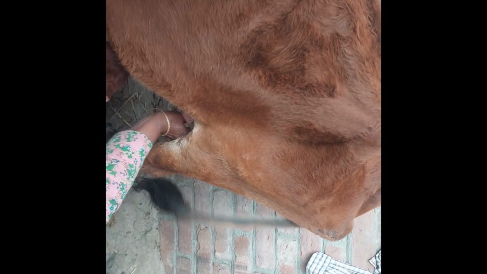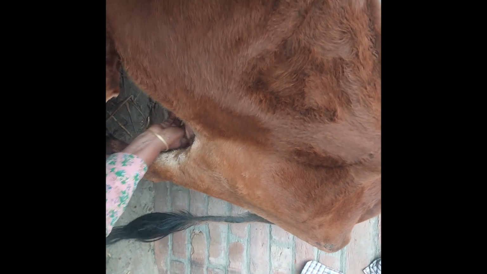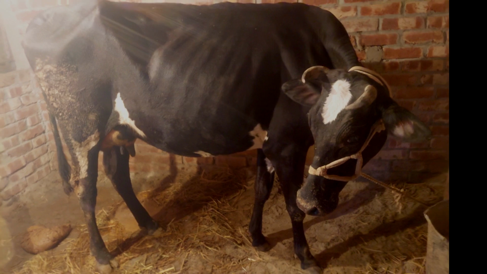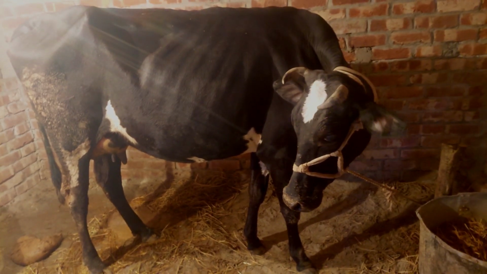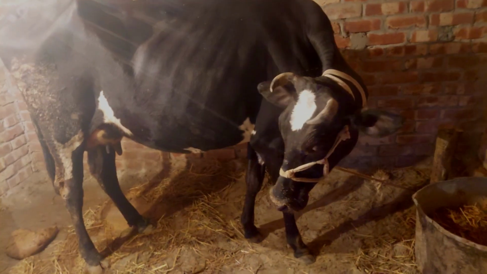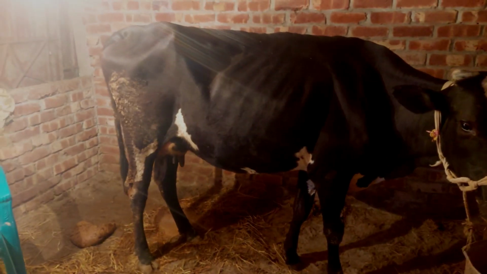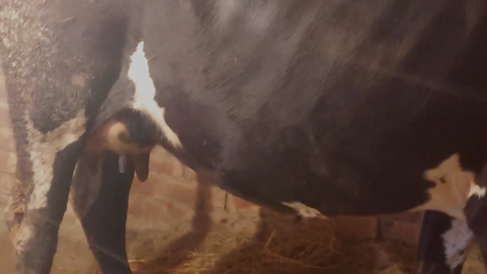Diagnosis is based on physical examination, milk changes, and laboratory tests like bacterial culture. Treatment and management. Treatment involves intramammary antibiotics, systemic antibiotics in severe cases, and anti-inflammatory drugs. Frequent milking and proper udder hygiene are important for recovery.